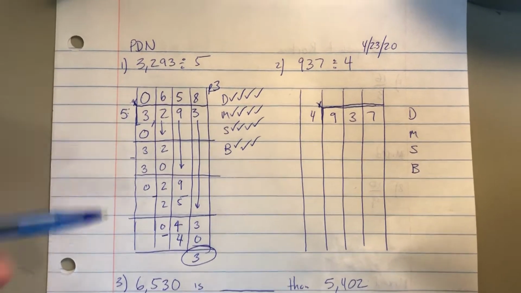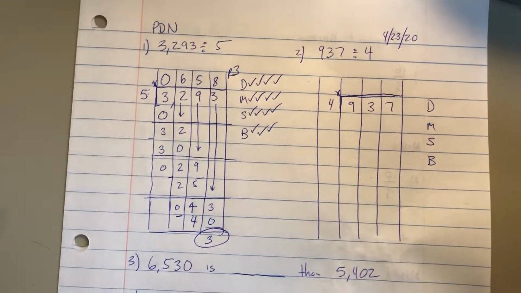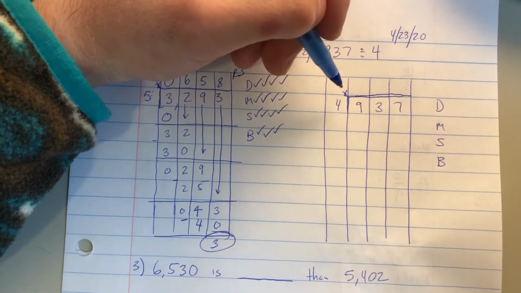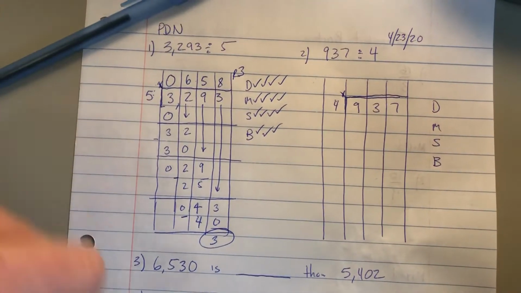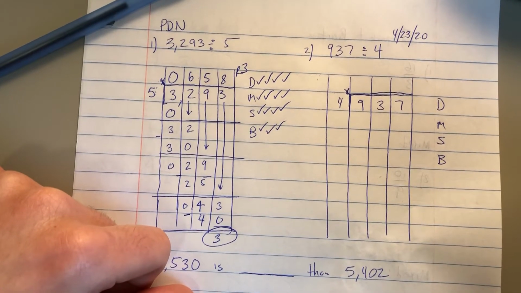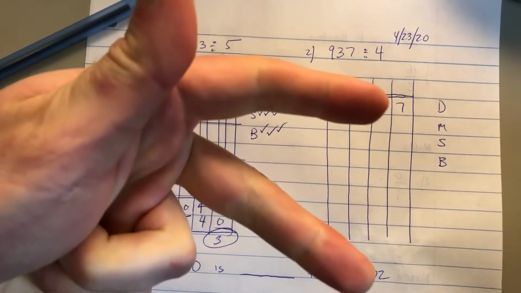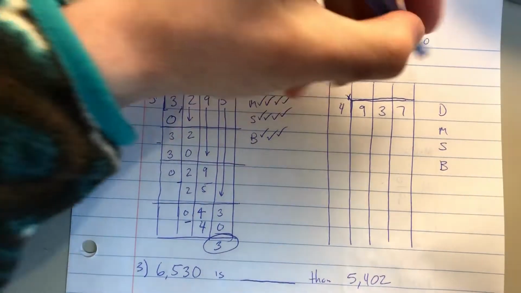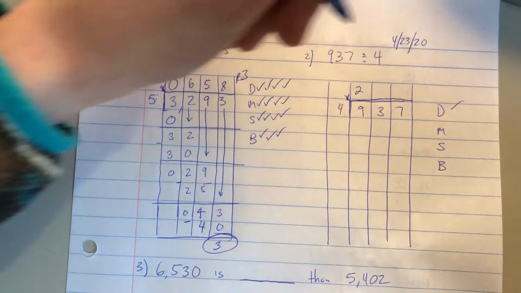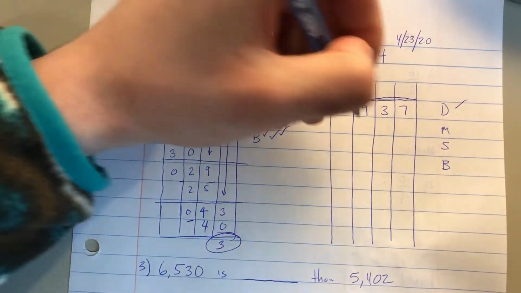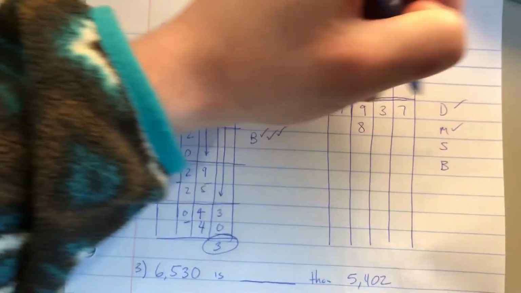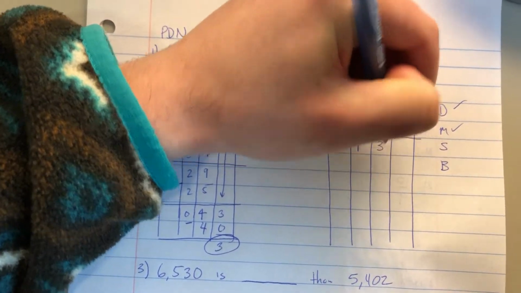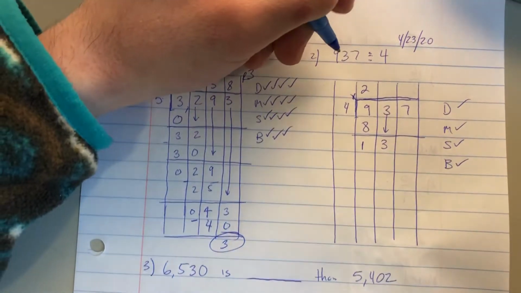For number 2, 937 divided by 4, I'm going to go through the same DMSB process. 4 goes into 9. I'm going to roll my numbers until I land on 9 or a number that's bigger than 9. 4, 8, 12. Skirt. Go back 1. Fits in 2 times. So I'll put a 2 up here and a check next to divide. 4 times 2 is 8. Put a check next to multiply. 9 minus 8 is 1. And then I bring it on down and bring it on back. Put a check right there.